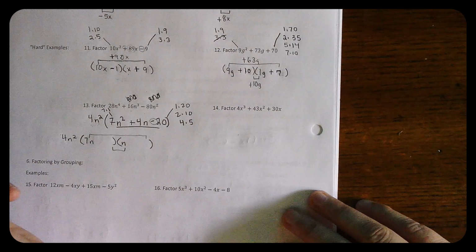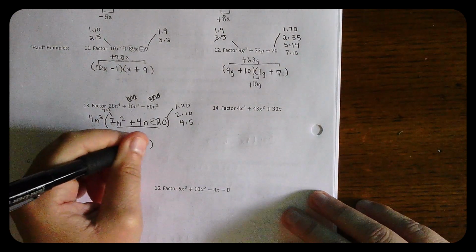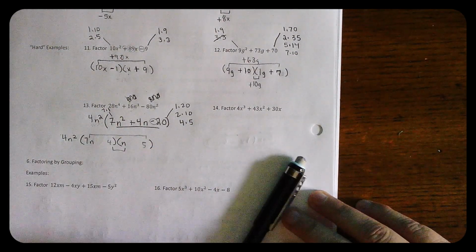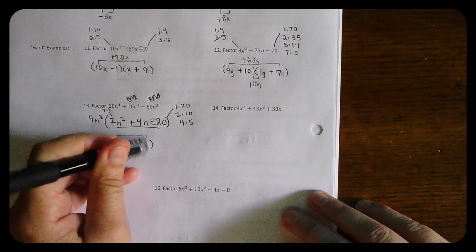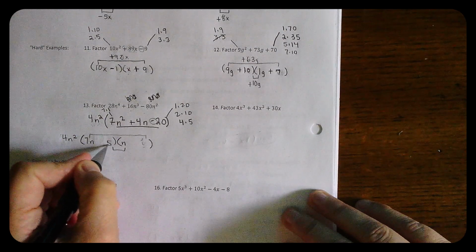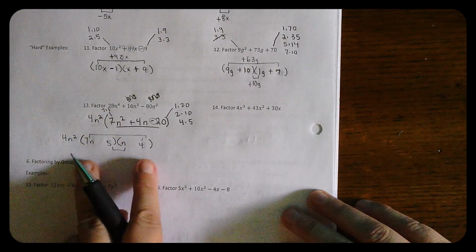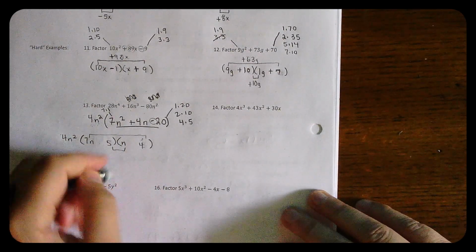I'm trying them all. I don't think it's going to work, but let's try it. 4 and 5. They need to subtract to be 4. That's 35 and 4. That's 31. 5 and 4. That's 28 and 5. They don't subtract to be 4.